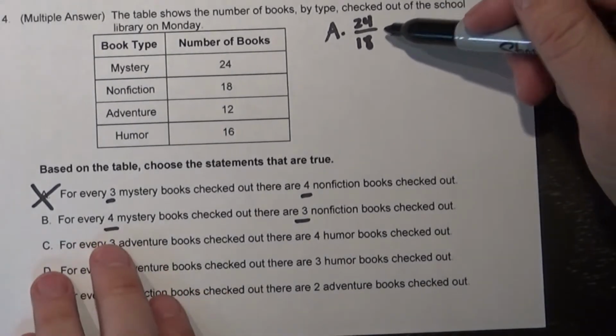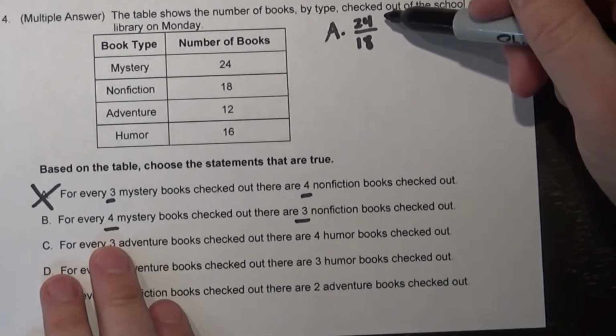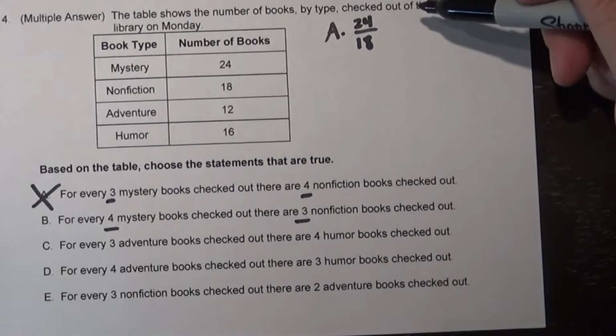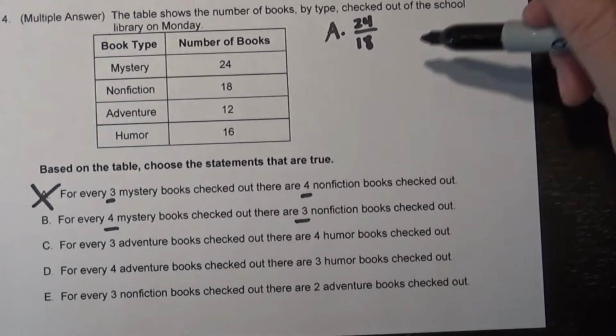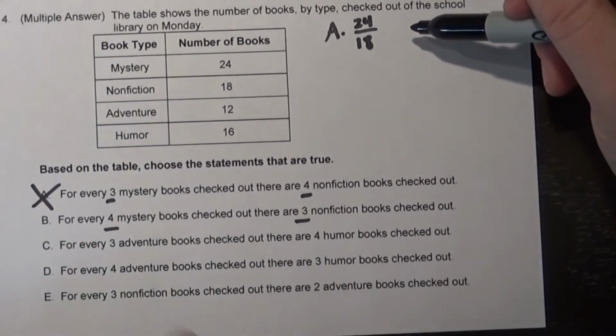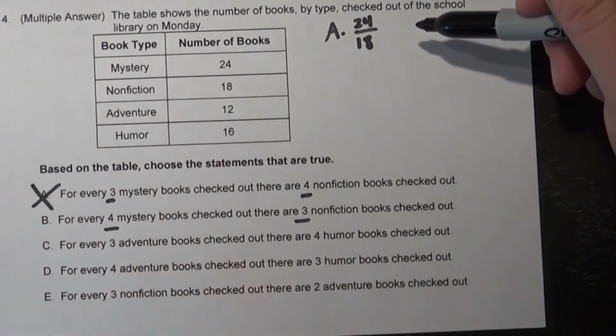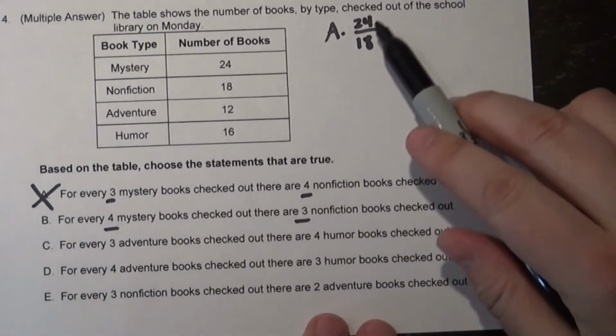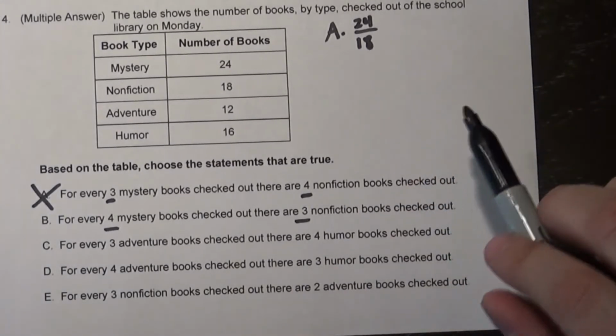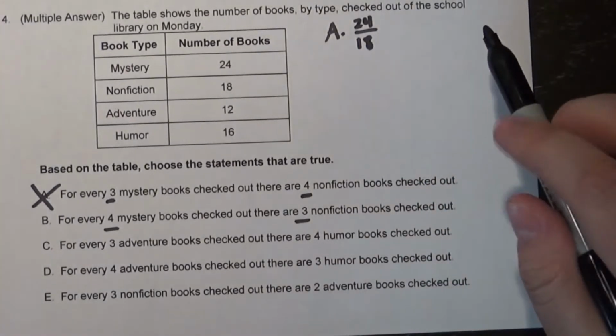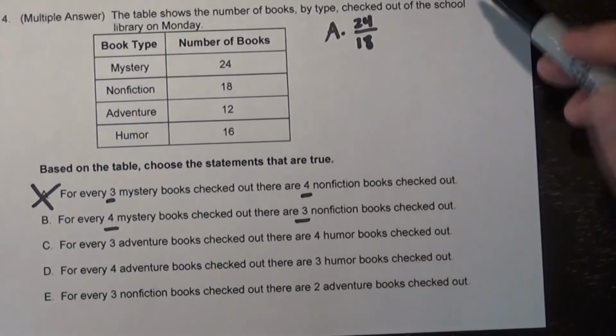I need to now reduce this down. If this were a fraction, I would be making a reduced fraction. Since it's a ratio, I'm just scaling the ratio down to try to figure out if there's 4 mystery books to every 3 nonfiction. So I could think about common factors that go into 24 and 18. Okay, so let me think about this for a moment.